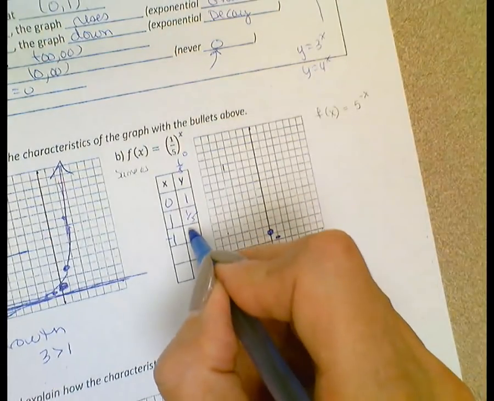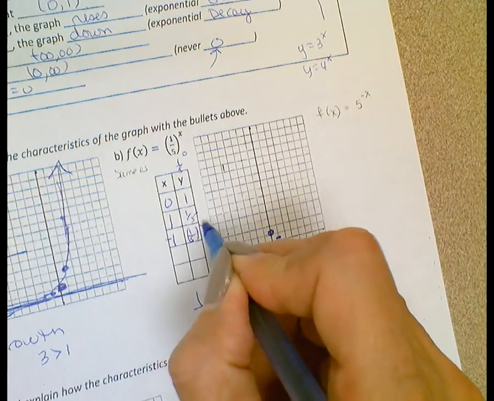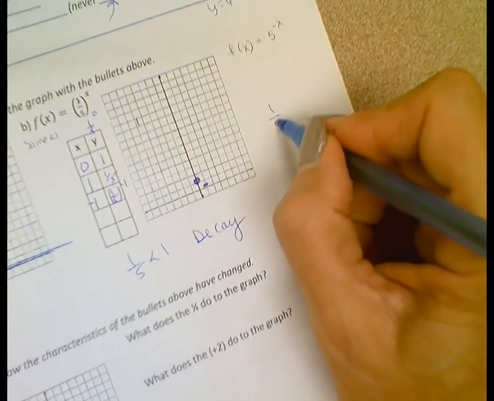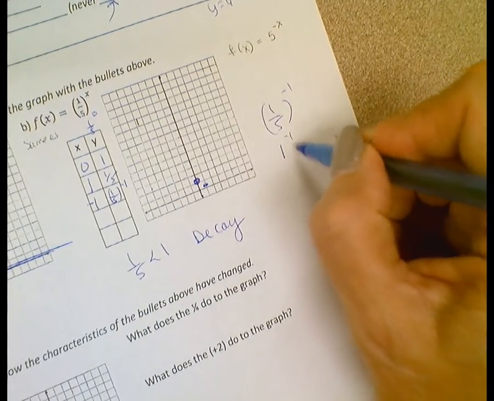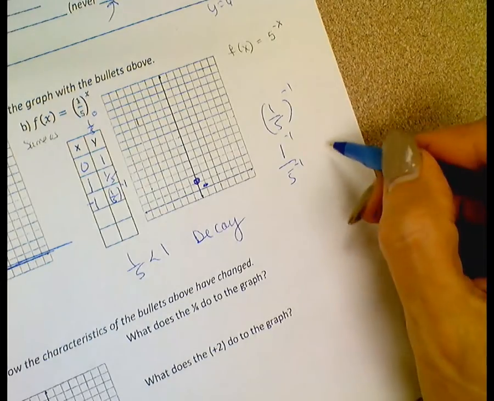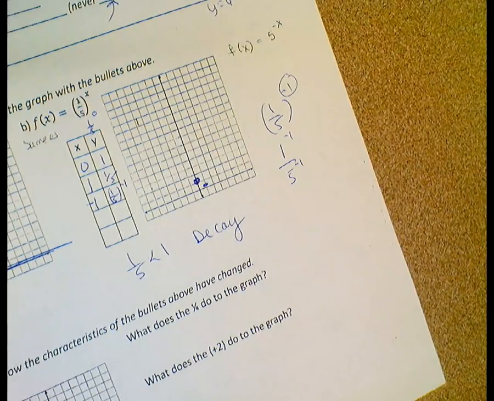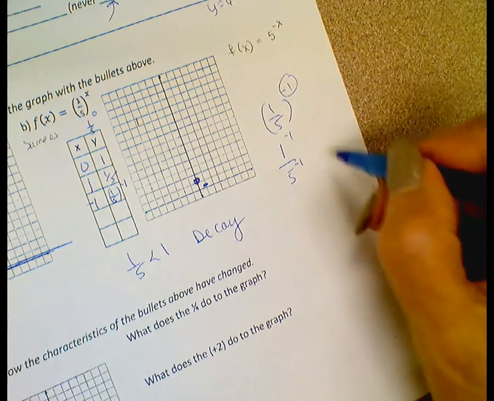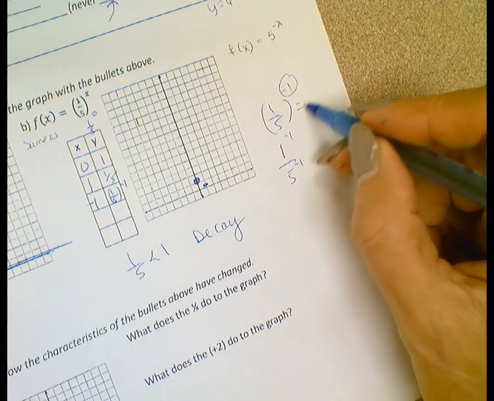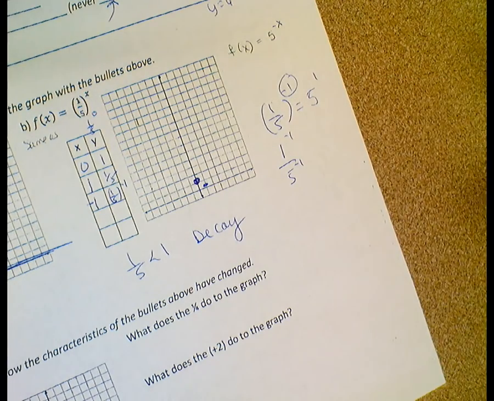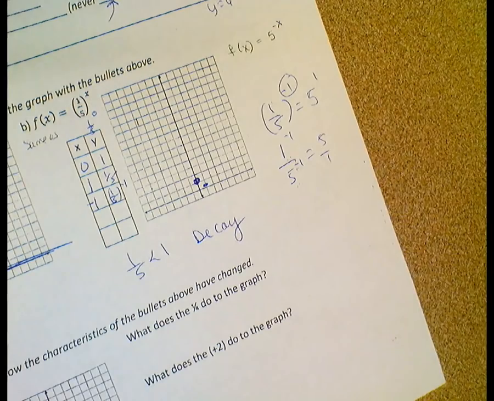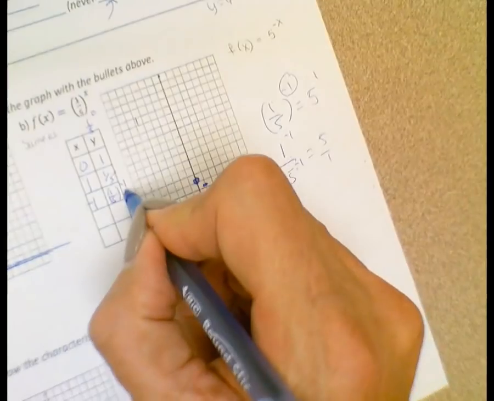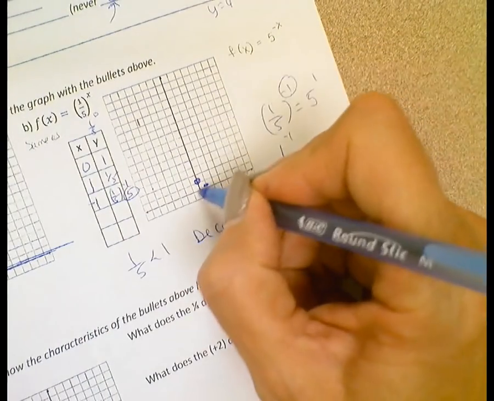So what is 1/5 to the negative first power? Let's remember this. If you have 1/5 to the negative first, it means that 1 is to the negative first and 5 is to the negative first. So basically, a negative 1 is called a reciprocal power, which means if you have 1/5 to the negative first, it is really 5 to the first. You just flip it over. Either way, it's going to be 5 over 1. So negative 1 means that this is a 5. So negative 1, 5.